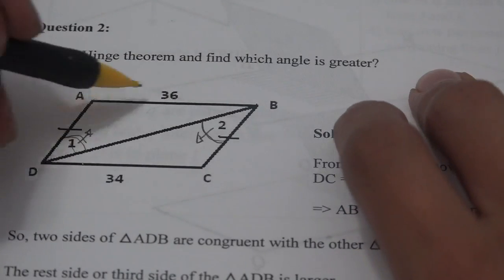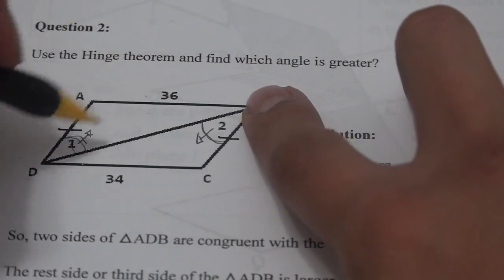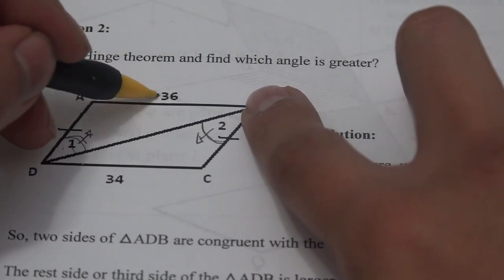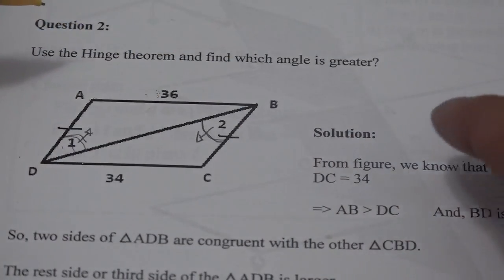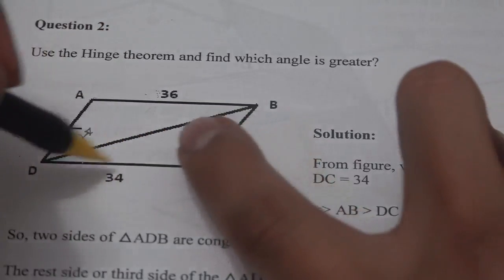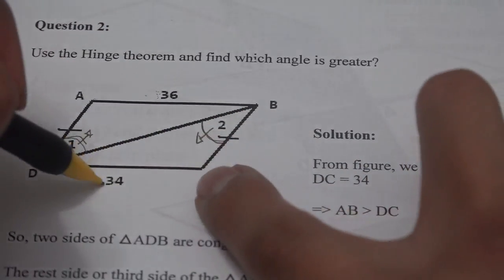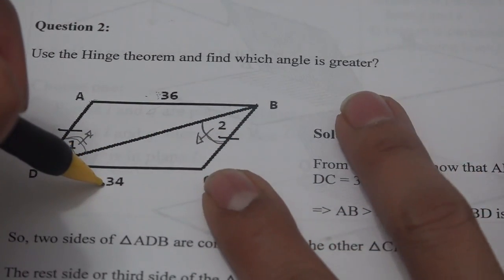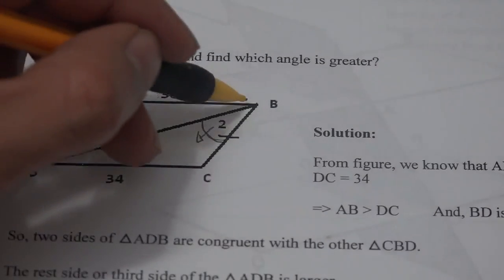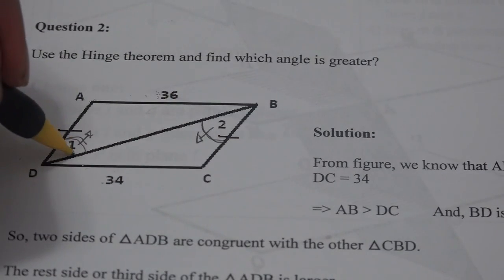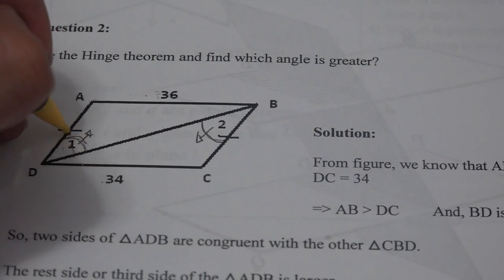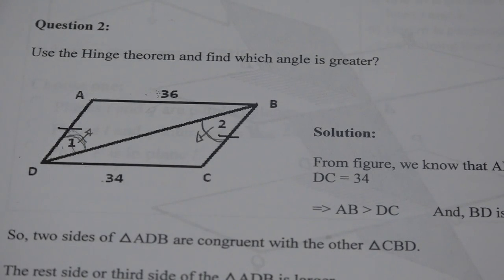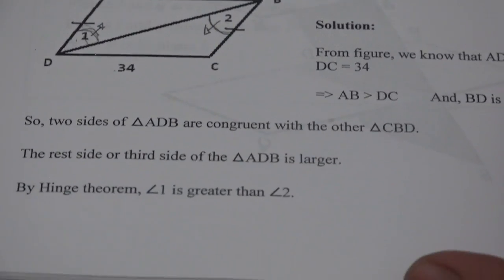So look, the side opposite to this one is AB, and it measures 36 units. This side is opposite to this angle, and it measures 34 units. We know that the longer the side, the larger the angle. So then angle 1 is greater than angle 2. And that's it. And you have it right there.